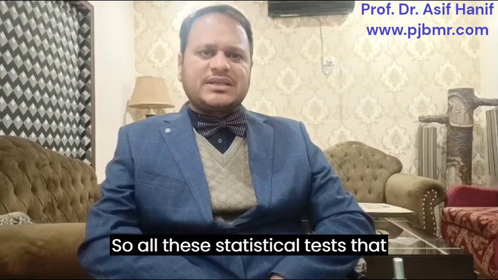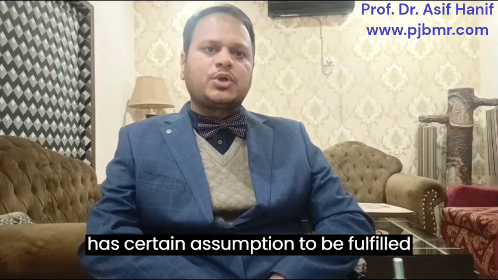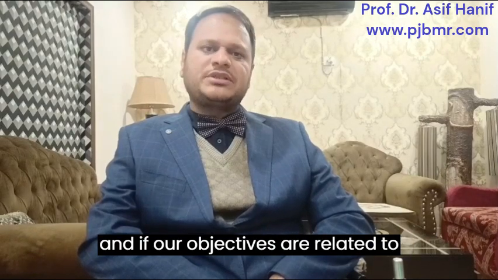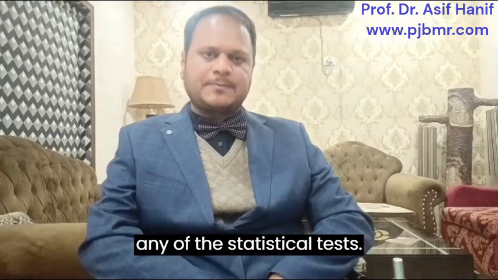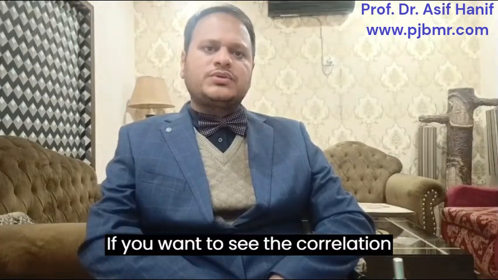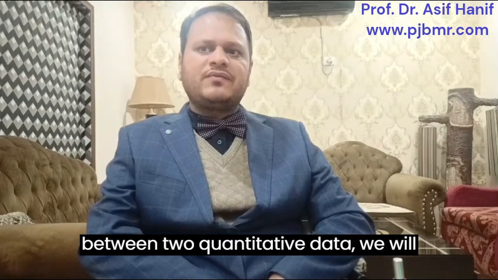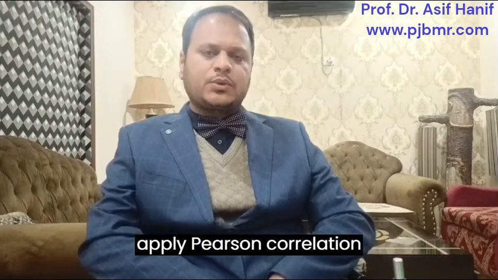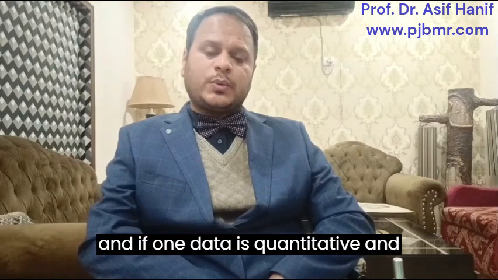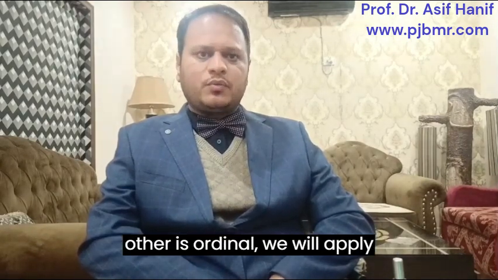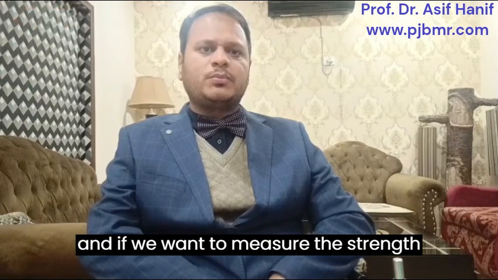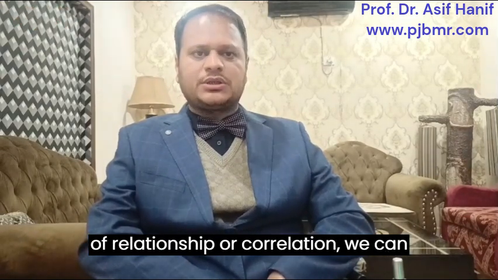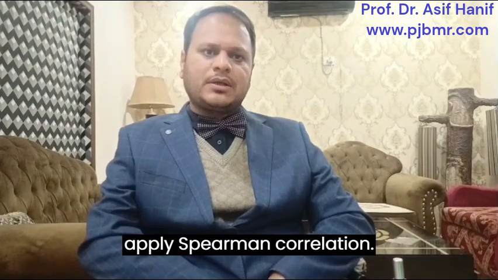So all these statistical tests have certain assumptions to be fulfilled, and if our objectives are related to what we have discussed, we can choose any of the statistical tests. If you want to see the correlation between two quantitative data, we will apply Pearson correlation. And if one data is quantitative and the other is ordinal, we will apply Spearman correlation. Or if both are ordinal or categorical, and if we want to measure the strength of relationship or correlation, we can apply Spearman correlation.